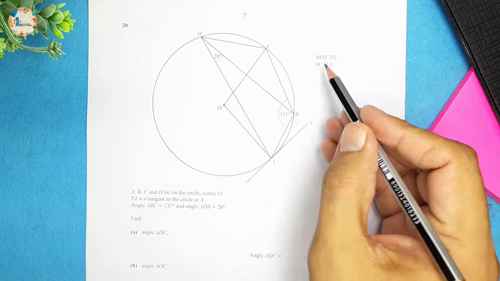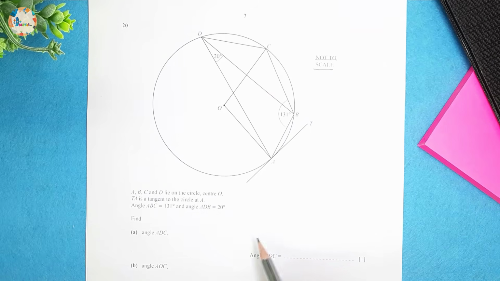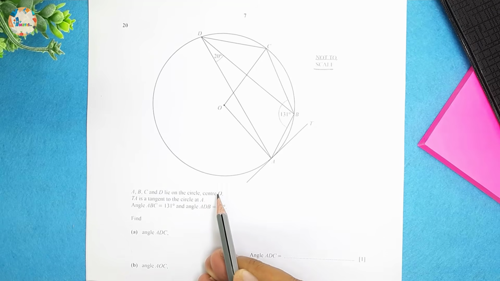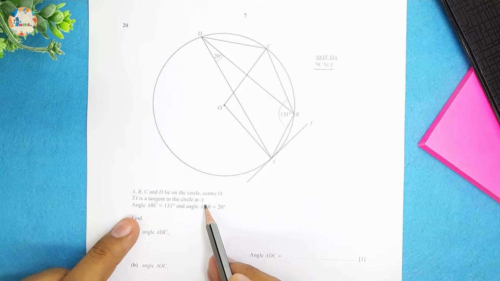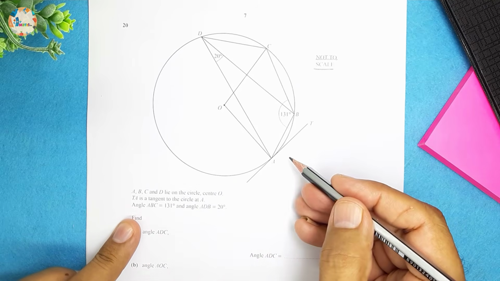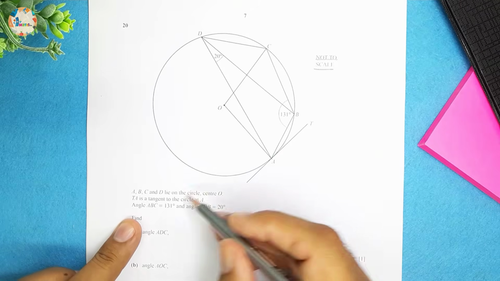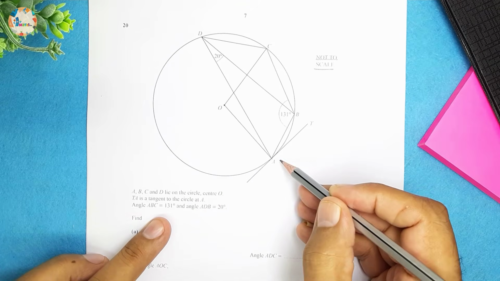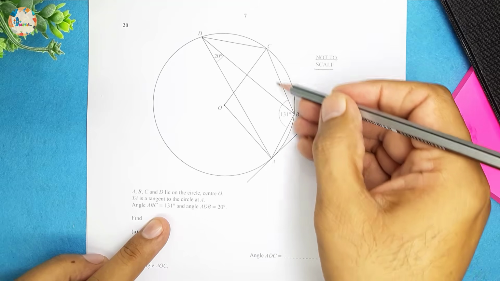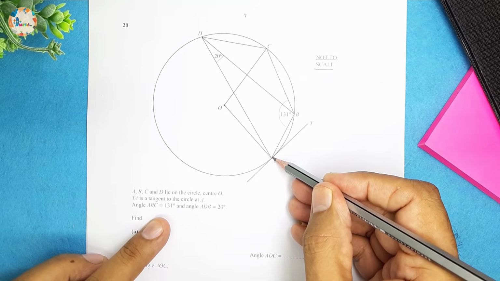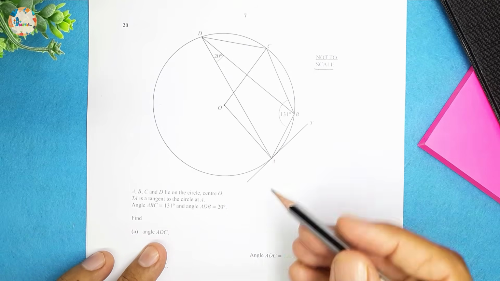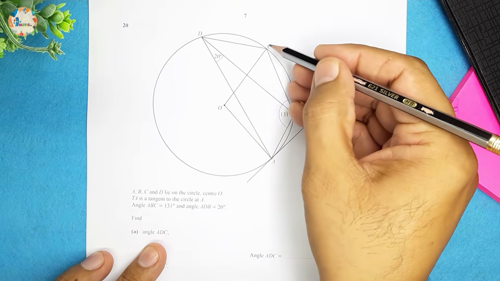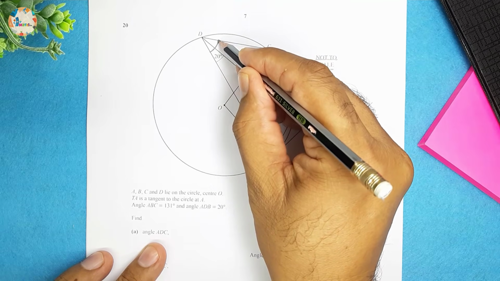So the diagram is provided, which is not to scale. We cannot measure angles. A, B, C, D lie on the circle with center O. TA is the tangent to the circle at A. Angle ABC is 131 degrees, and angle ADB is 20 degrees. Find angle ADC, this complete angle we need to find.